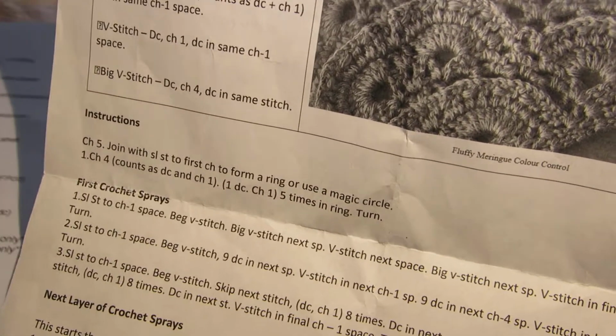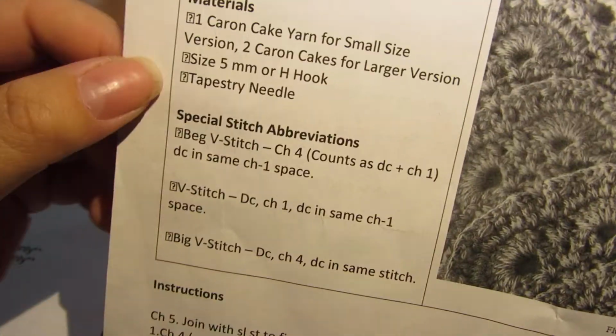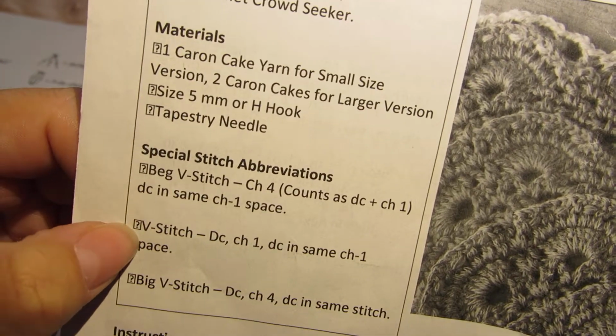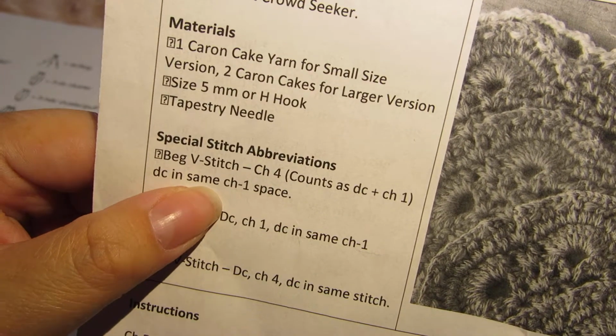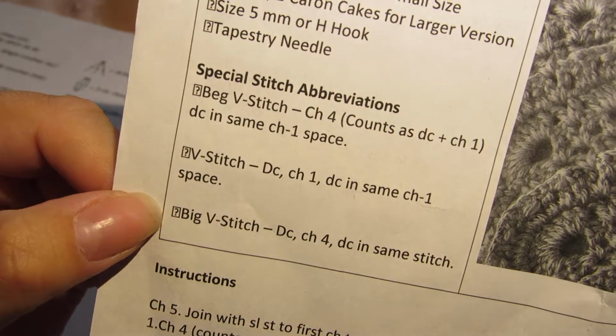So when you're using a front post and a back post, that could usually determine there is a right side and a wrong side. The pattern will also tell you the special stitches, and you see how they have laid it out for you, because not all special stitches are the same per designer. Okay.